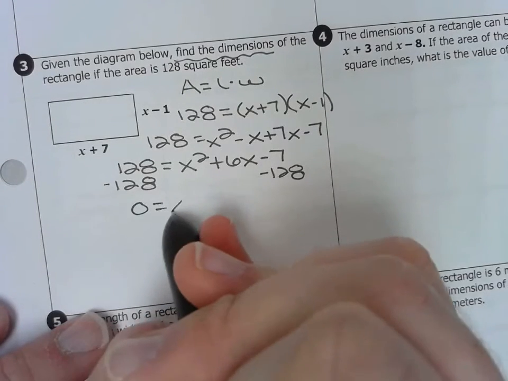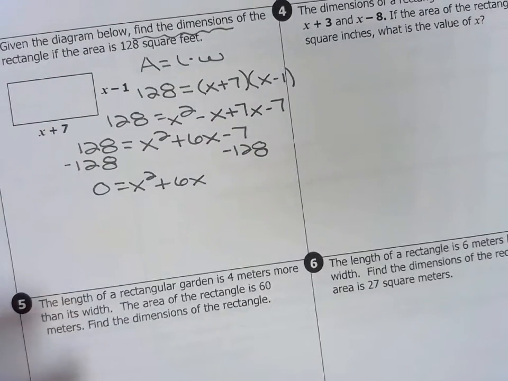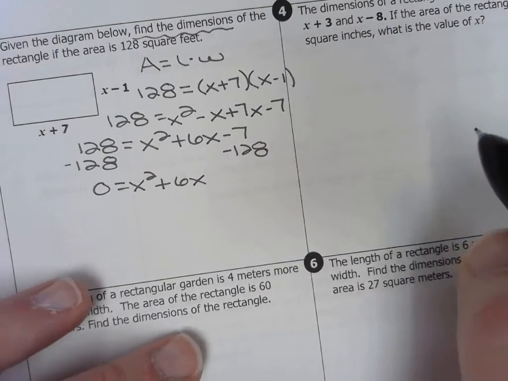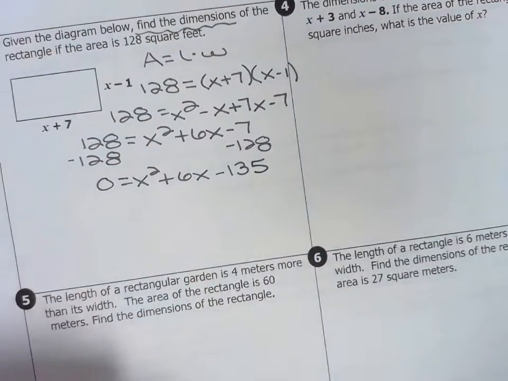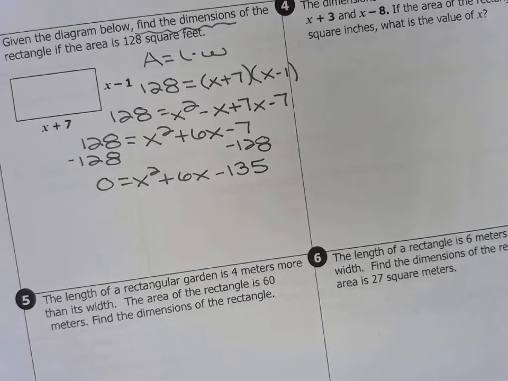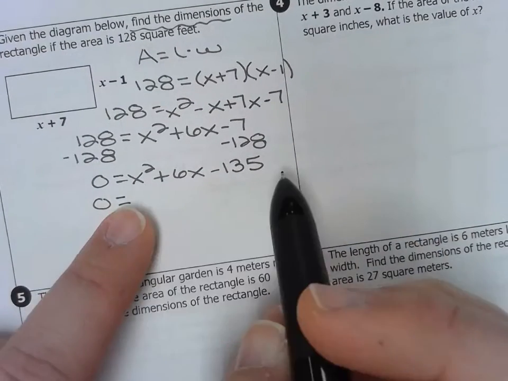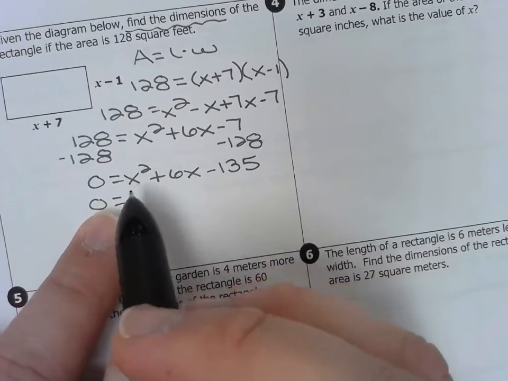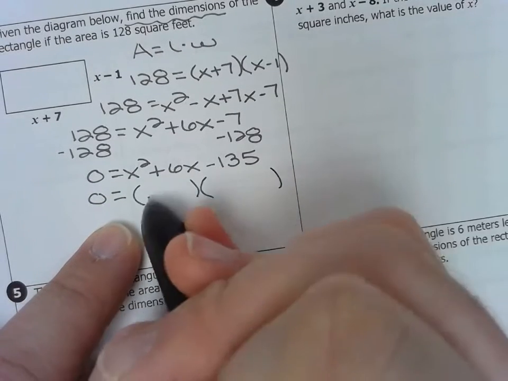So 0 equals x squared plus 6x, and what is negative 7 minus 128? Negative 135. Okay? Now, could you use the quadratic formula for every single one of these? You could. Factoring is going to be a lot quicker and a lot easier, and you're going to have less room for mistake. So set equal to 0. Let's try to factor the right side. It is a trinomial with a 1 in front. So how can I start with the shortcut? 2 parentheses with x's in front.